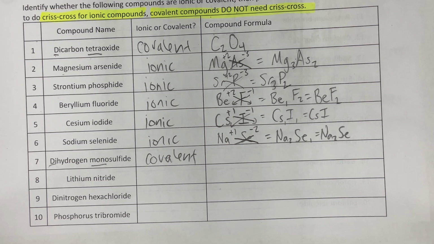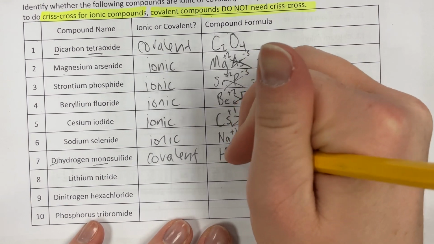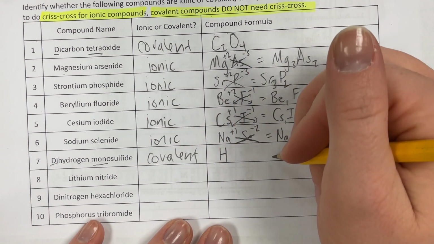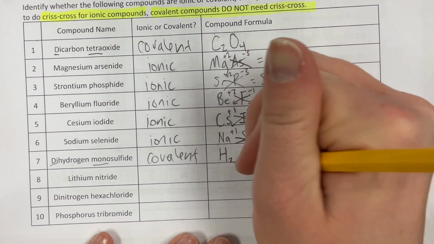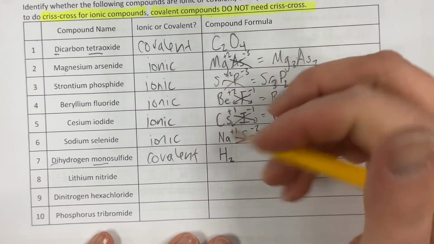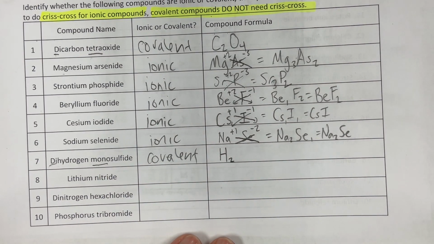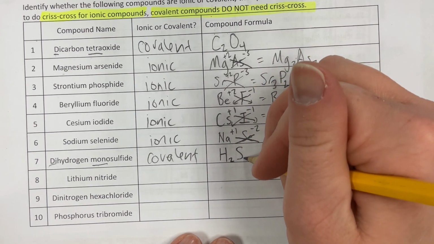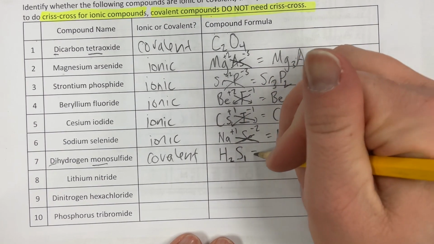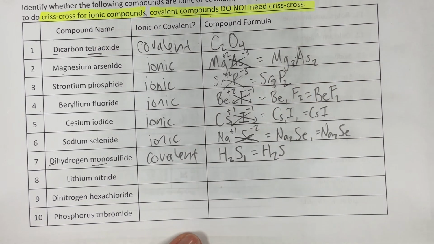So now we need to write the chemical formula. Dihydrogen. The symbol for hydrogen is H. The Di in front of the H means how many hydrogens? Good, 2. So there's going to be 2 hydrogens. The mono in front of sulfide means that when you write sulfur, which is just S, there's going to only be 1 of them. And we can simplify that and just say H2S.